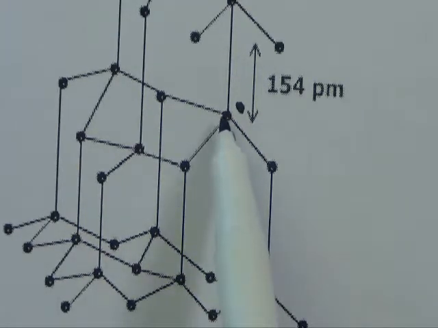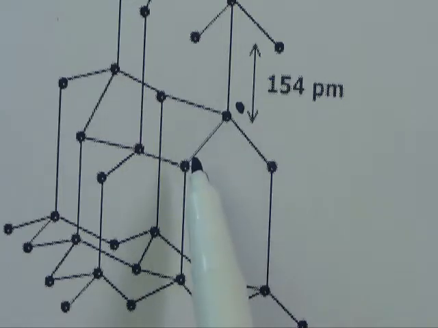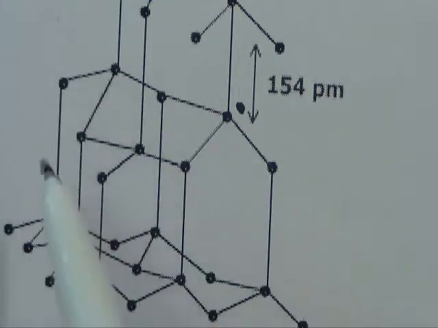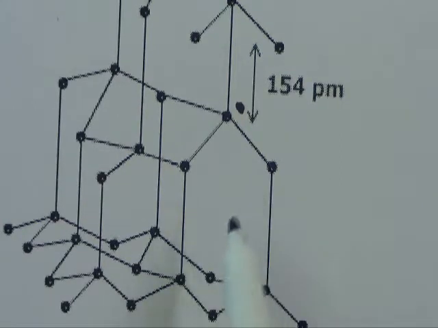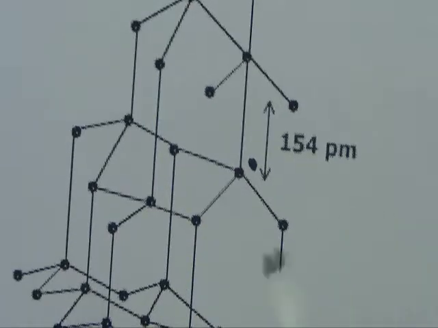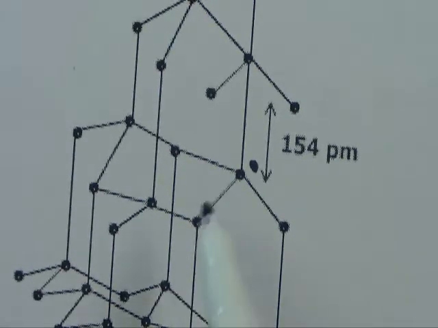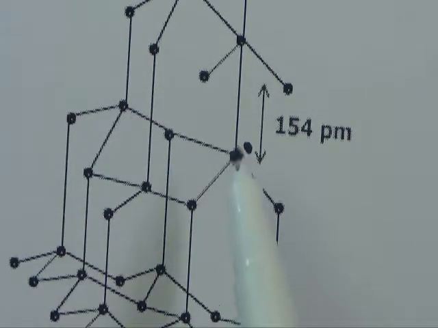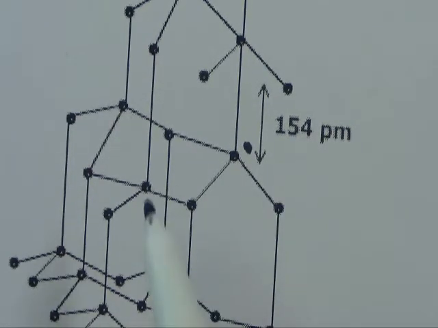Well, firstly, it has got 1, 2, 3, 4 bonds to it. Now that means that goes on throughout the entire network of this giant molecule. We're talking millions and millions of carbon atoms in one little diamond, all joined in this huge, big, ongoing network of carbon attached to 1, 2, 3, 4 other carbons. If we take this one as well, 1, 2, 3, 4 other carbons.